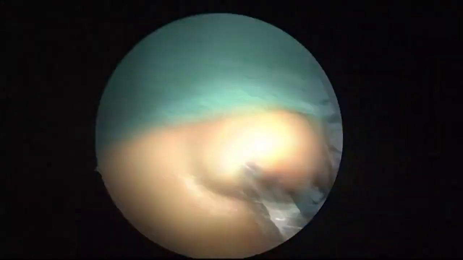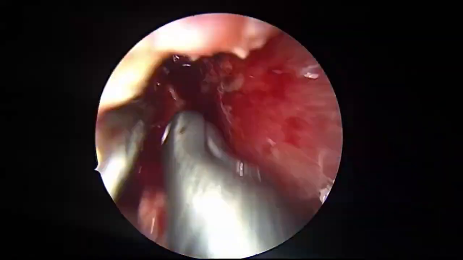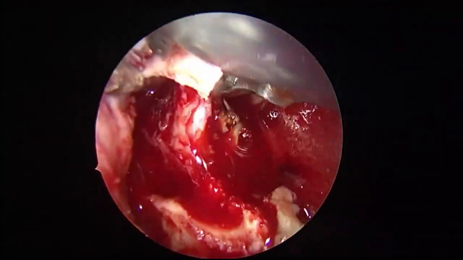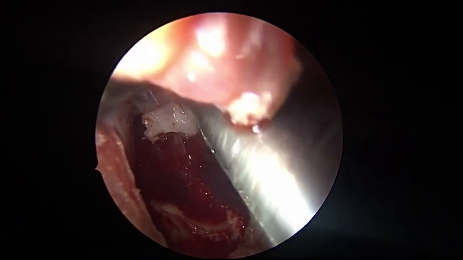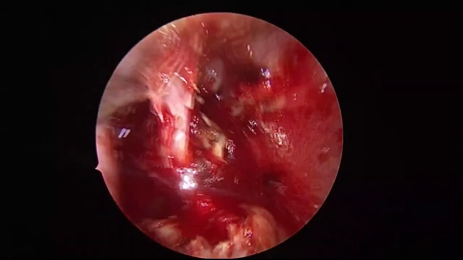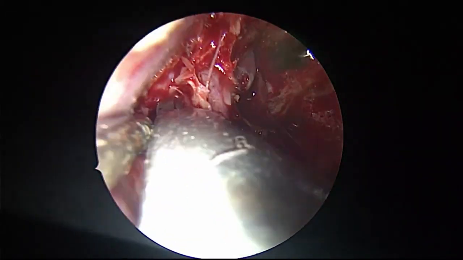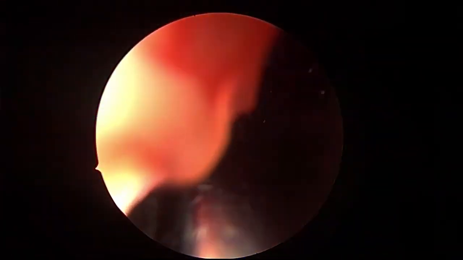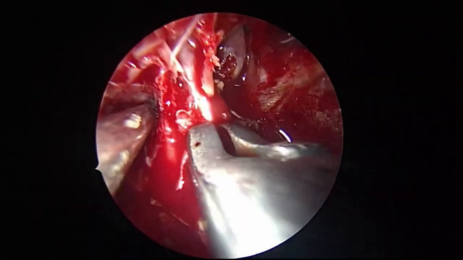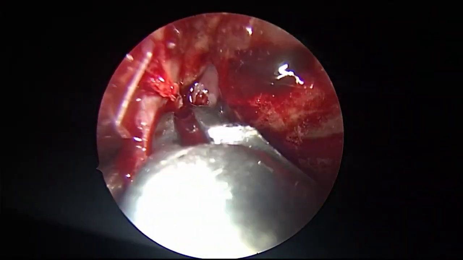Suction. That is the nasolacrimal duct. That is the upper part of the duct, you see. Now see, this is the level of the floor of the orbit. Can you see? At this level I'll remove this bone. I'll cut the duct at that level, flush to the orbital floor.